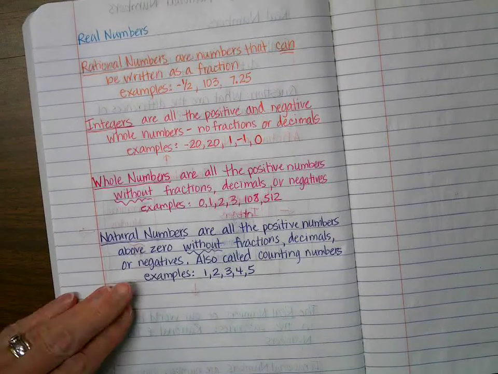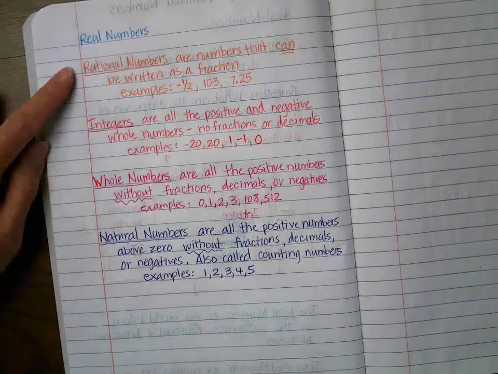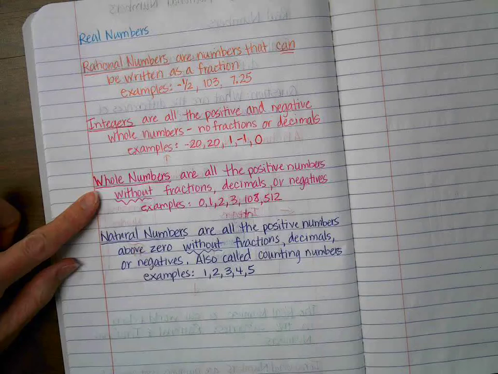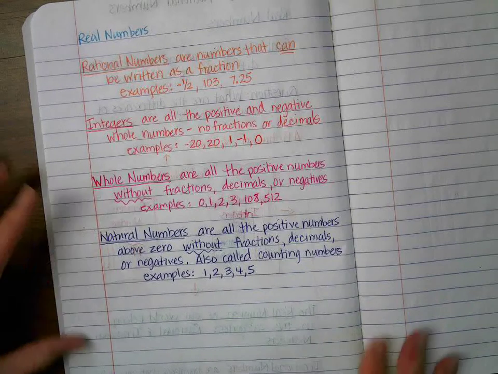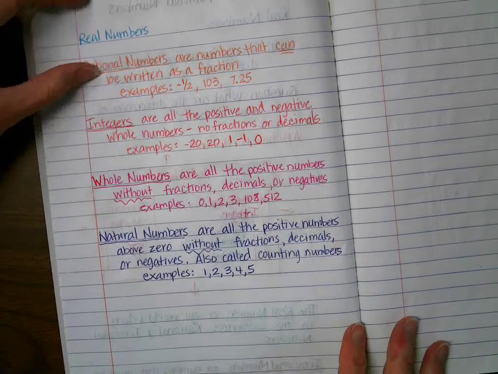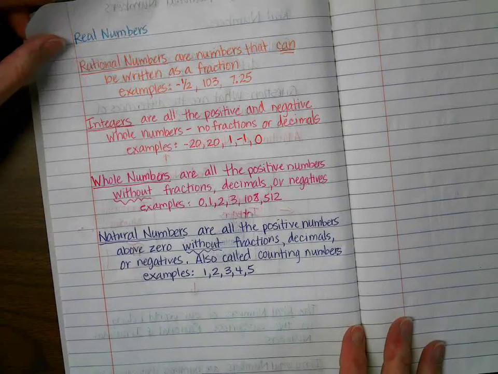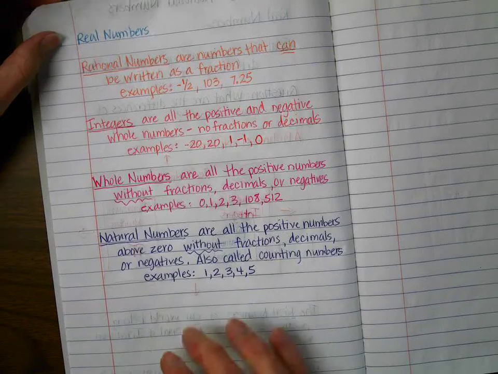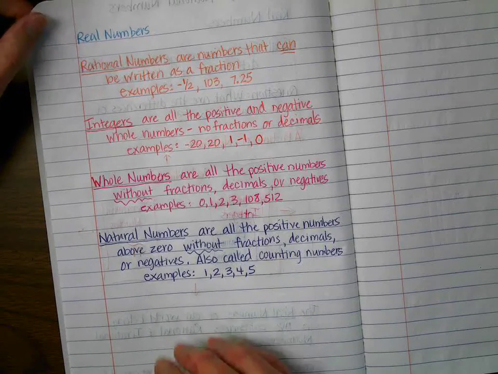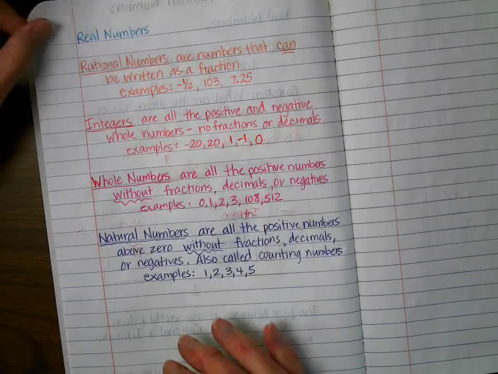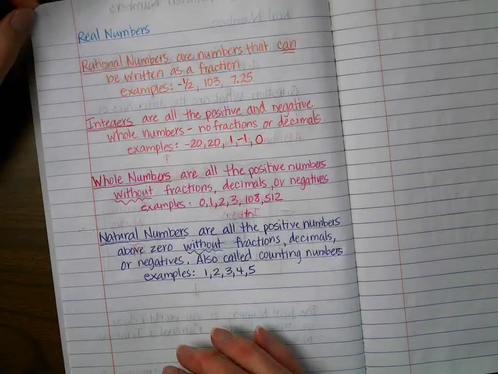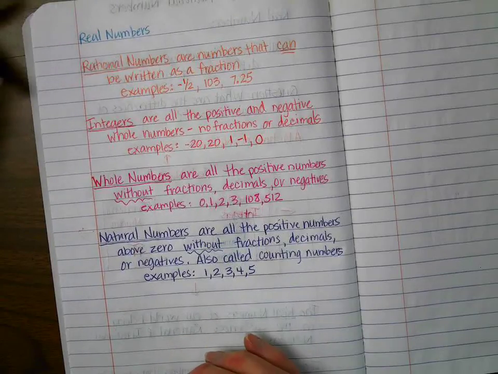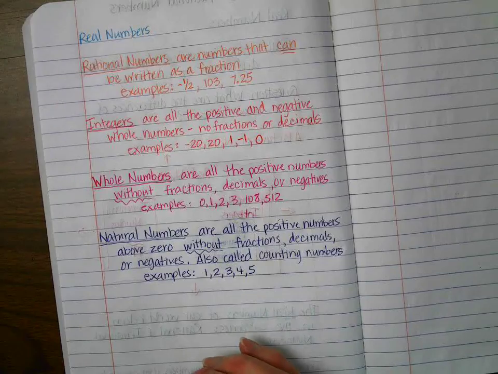So you should now know the differences between all of the real numbers that we've discussed. Okay, we have irrational, we have rational, we have integers, we have whole numbers, and we have natural numbers. Your question from this lesson was, what are the differences of real numbers? Hopefully, by just going through these definitions, you should be able to answer our question for today, which was, what are the differences between real numbers?